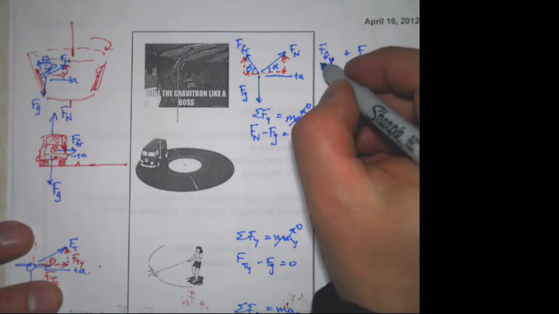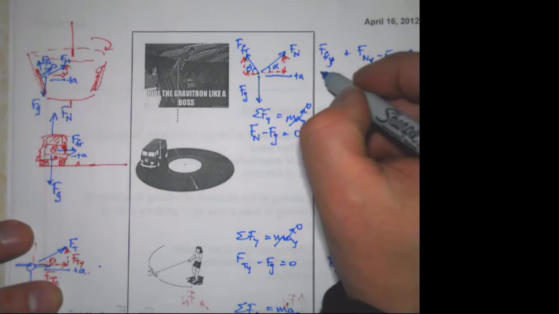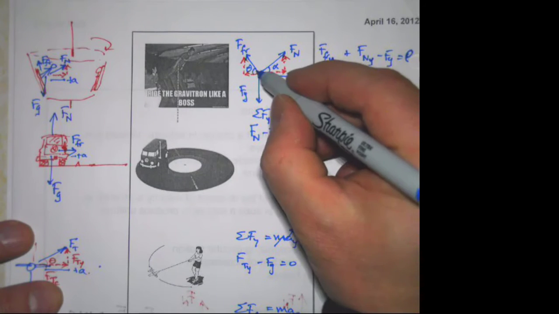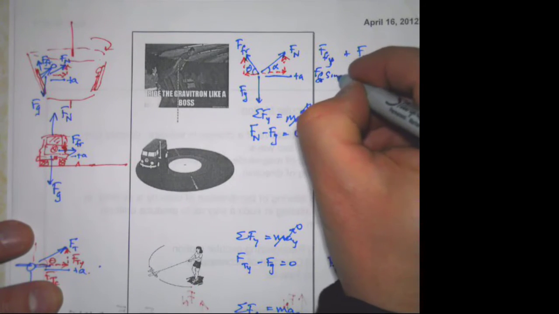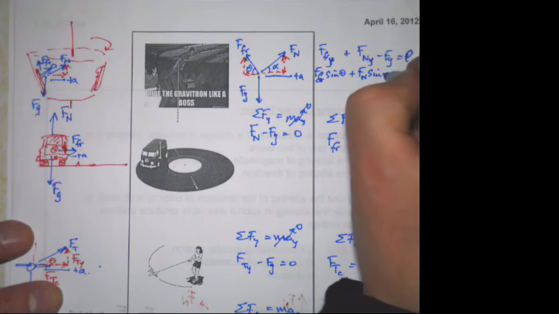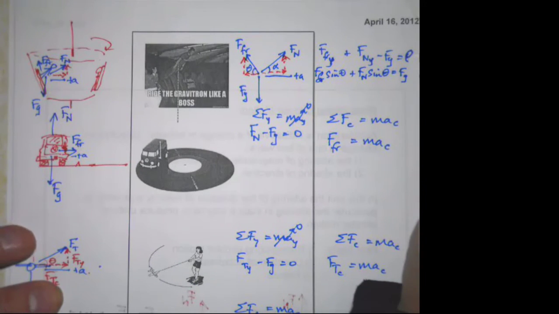And I can make some substitutions just like we did when we were dealing with dynamics before. This is the force of friction, and it is a sine theta plus Fn sine alpha. And to save a little bit of room, I'm going to move that Fg to the other side. Okay, so there's one equation.